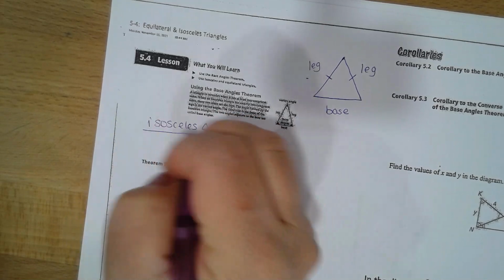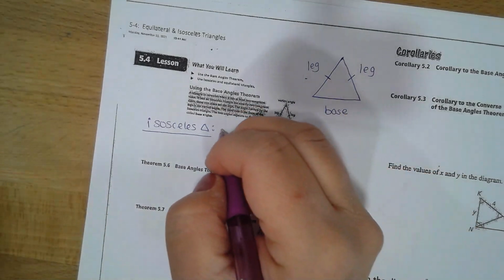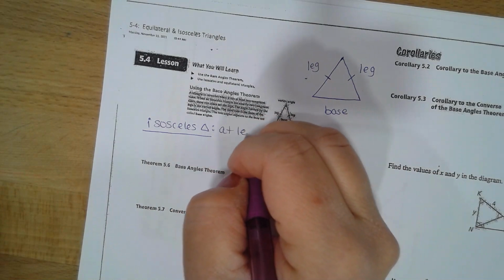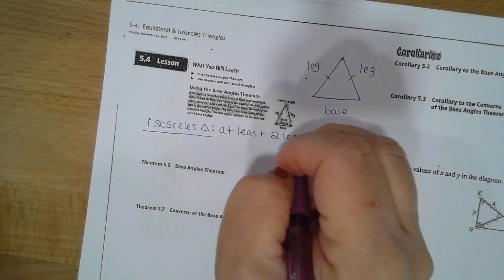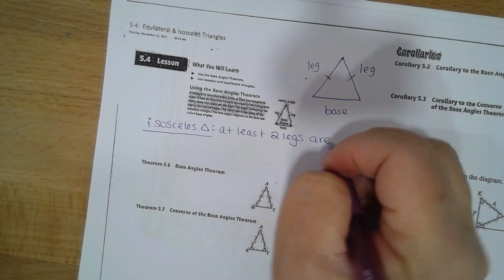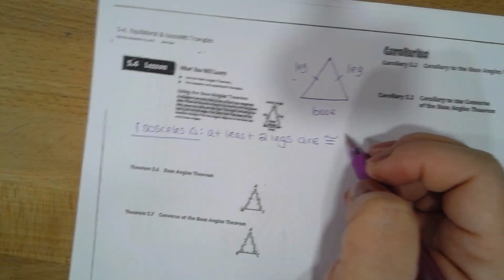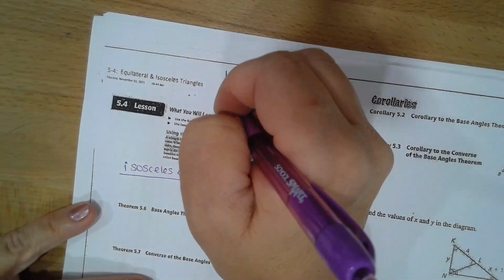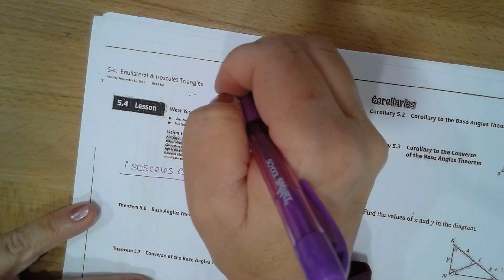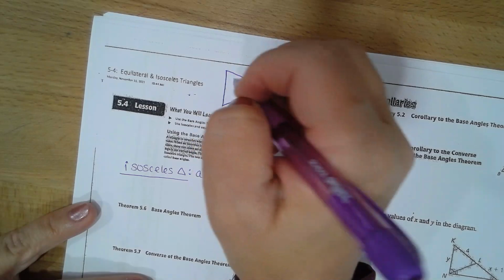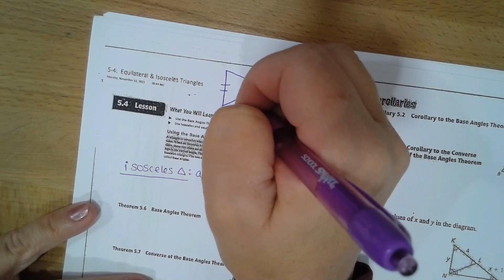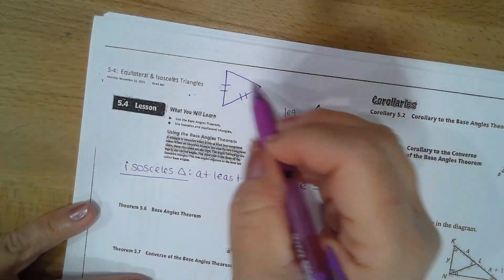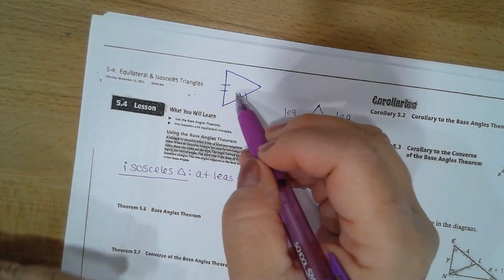And the definition of an isosceles triangle is a triangle that has at least two legs congruent. Now you usually see an isosceles triangle like this, but you know they're going to fool you and draw it this way, right? So it could be rotated, but it's isosceles because there's at least two sides that are congruent.